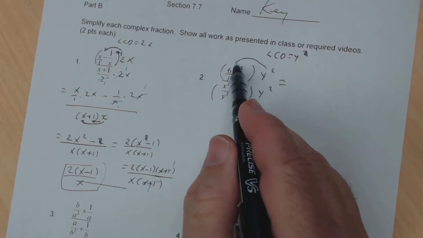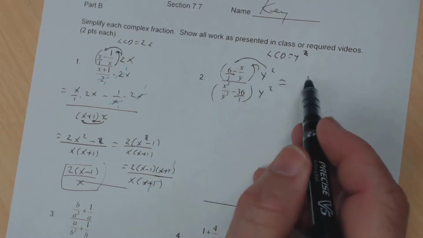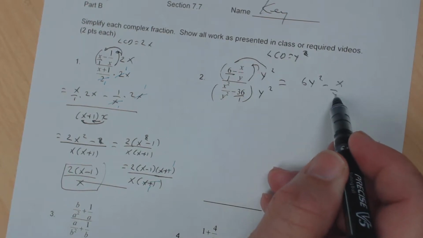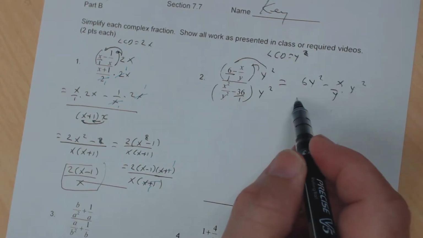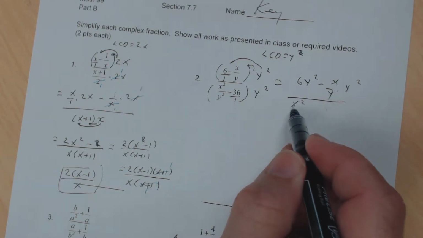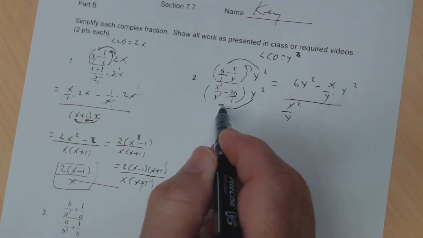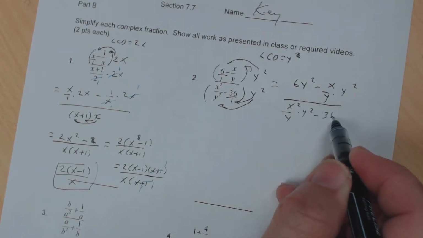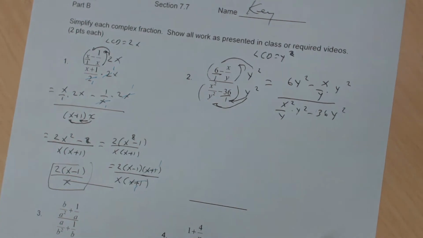Now I'm going to distribute the y squared, and I get 6y squared minus x over y times y squared, divided by x squared over y squared. And again, I'm going to distribute this y squared times y squared minus 36y squared. So that's where I'm at.